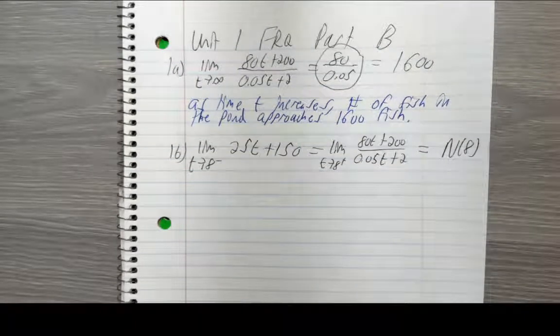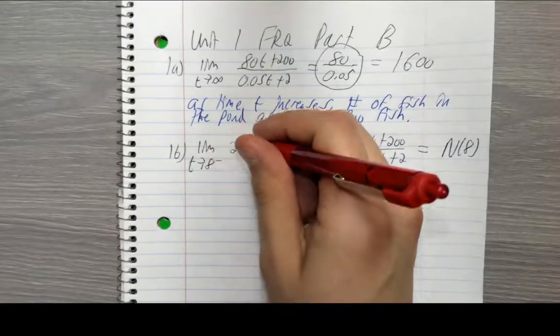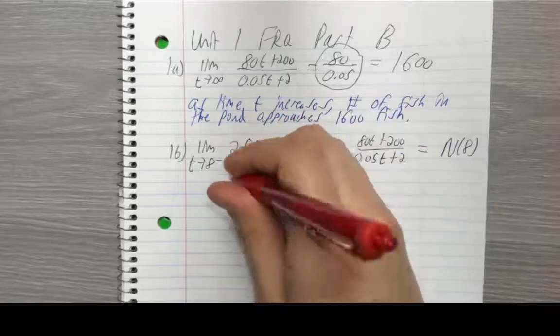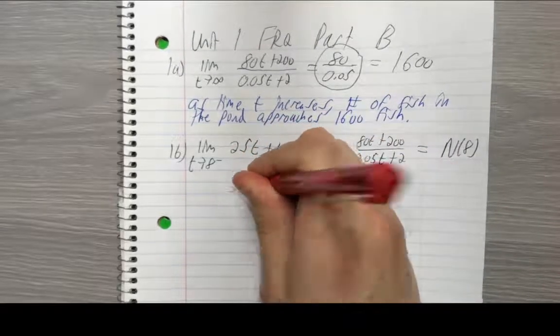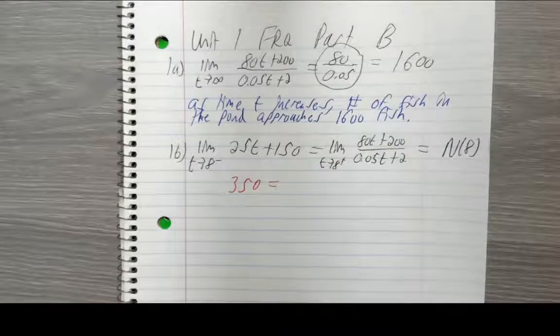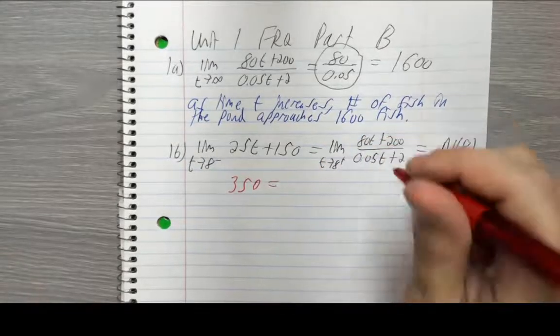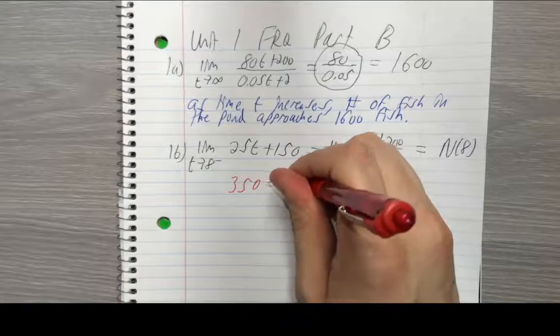All right, and these aren't bad. Okay, so what we're doing is direct substitution for all of these. So you first direct substitute 8 into this, and you get 350. Direct substitute 8 into here. Again, I'm not going to spend time doing that.